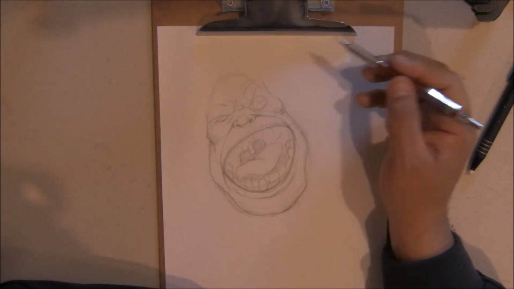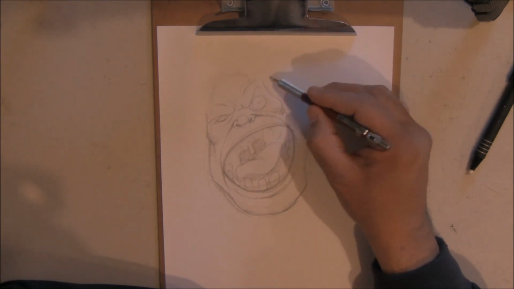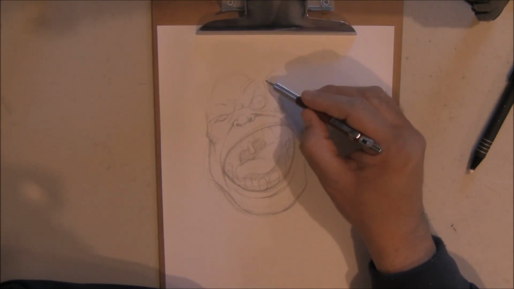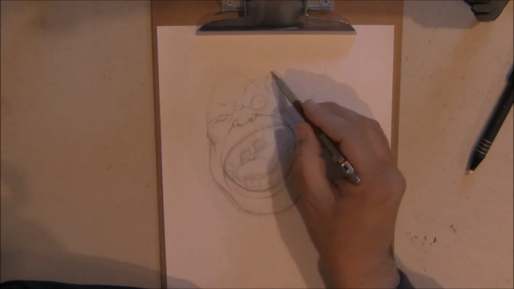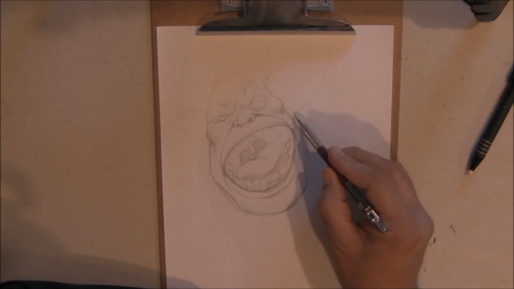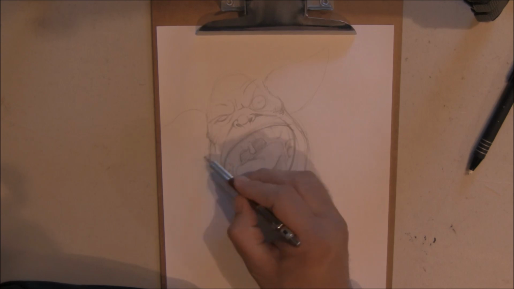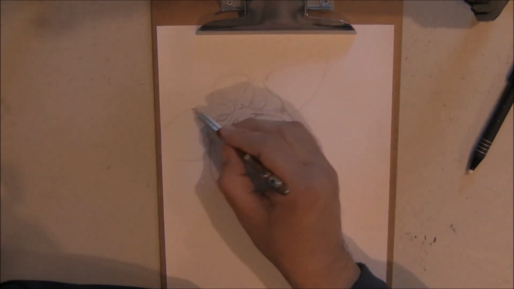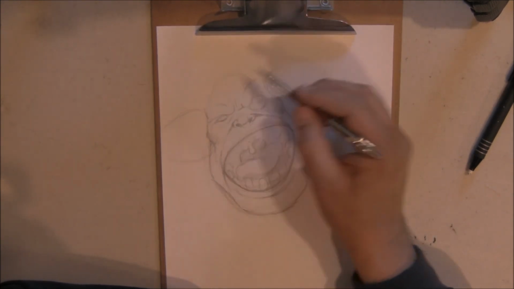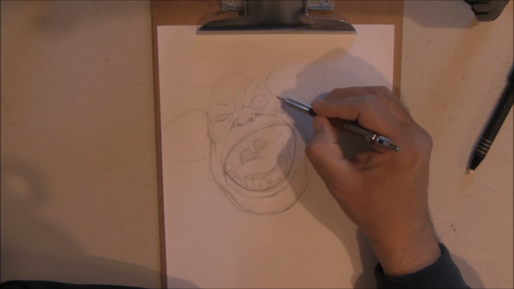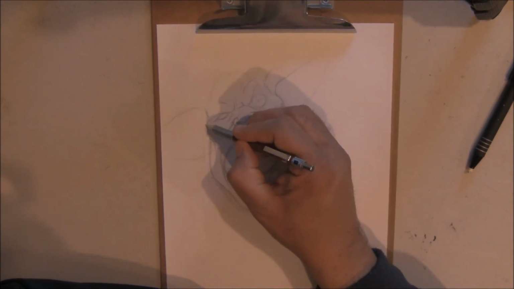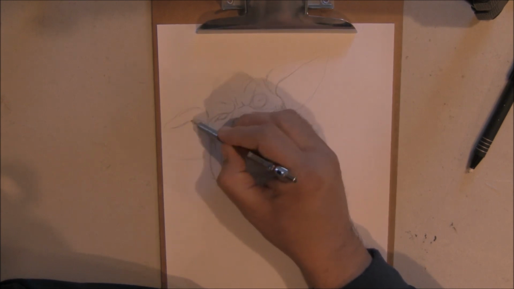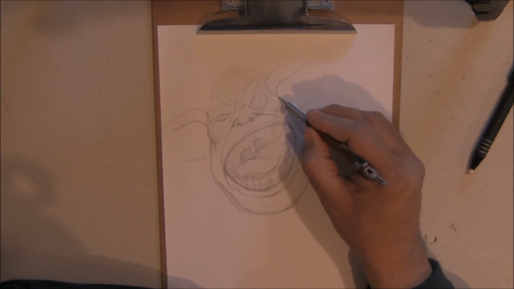And I said he was an ogre, so I can give him some ogre ears. I guess they're coming all different shapes, sizes. Like so. It's got some beefy ears.